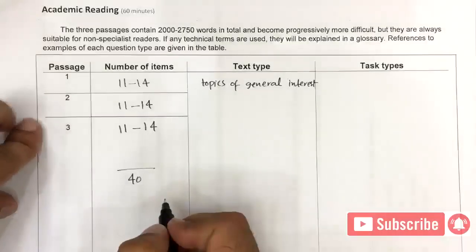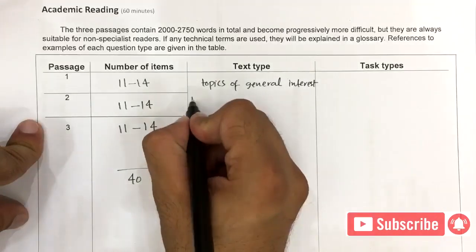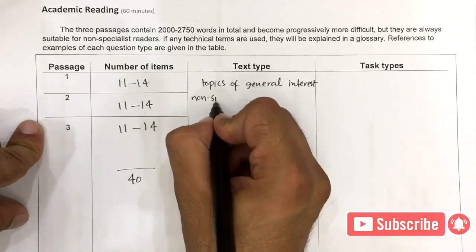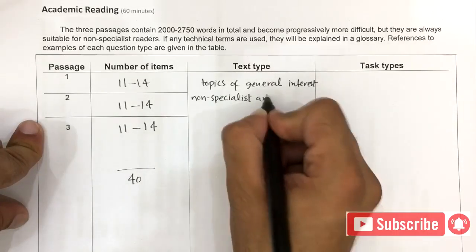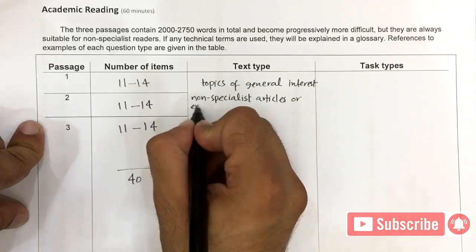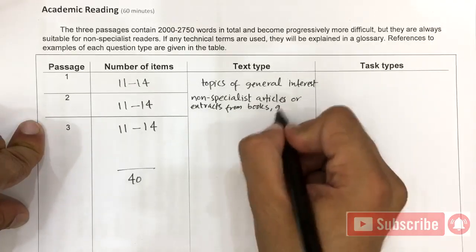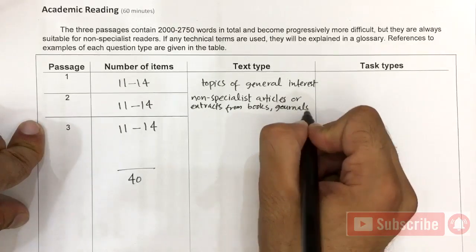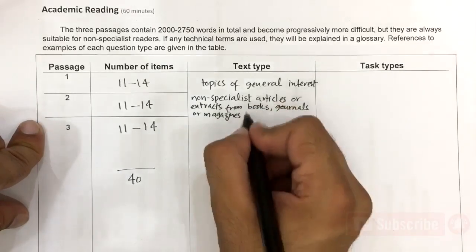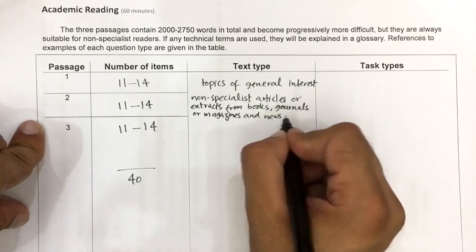As far as passage 2 is concerned, that gets progressively a bit more difficult, and that is from non-specialist articles, or extracts from books, journals or magazines, and maybe from newspapers.